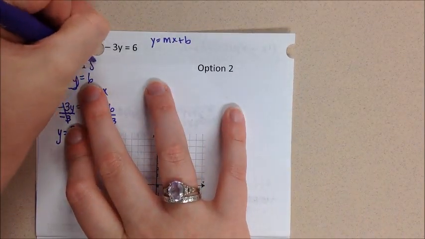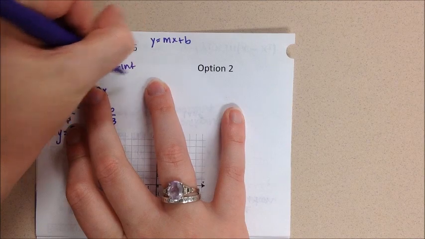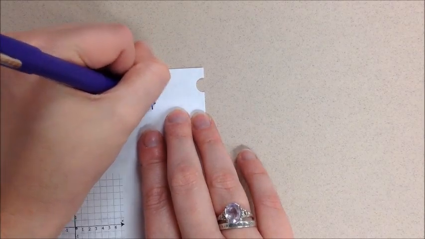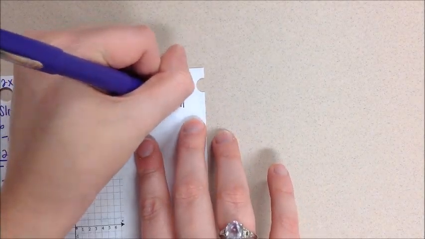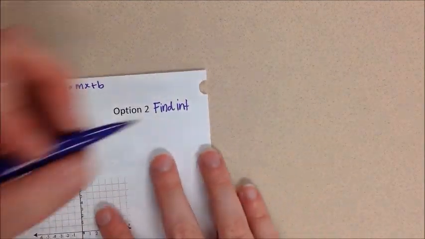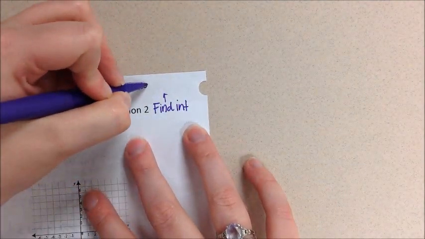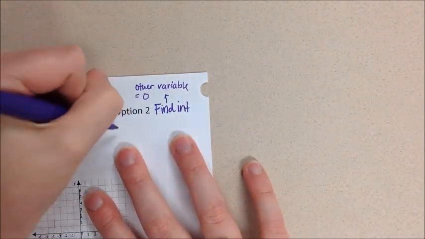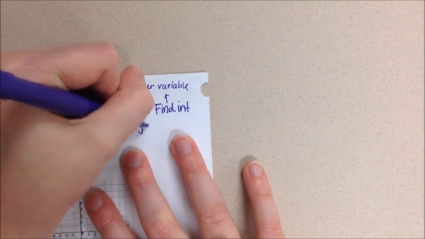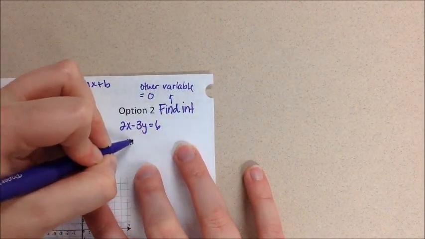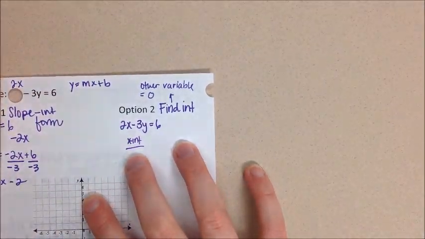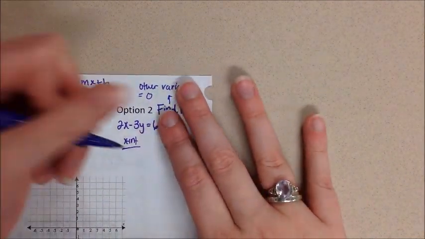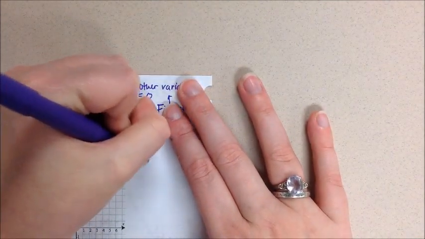This was slope-intercept form. That's what this one was, slope-intercept form. Or I can do option number 2, which is find the intercepts. Now remember, intercepts, okay, are where the other variable equals 0, okay? So if I have 2x minus 3y equals 6, and I'm solving for the x-intercept, okay, well, if I'm solving for the x-intercept, that means the other variable, y, is 0. So I'm going to plug in 0 for y.